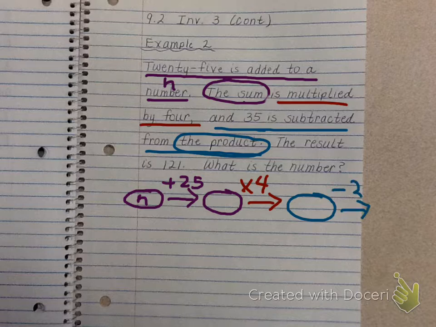I need to subtract 35 from that product. Finally, if you keep reading, you will see that it then says the result is 121. So my final oval has my output 121.